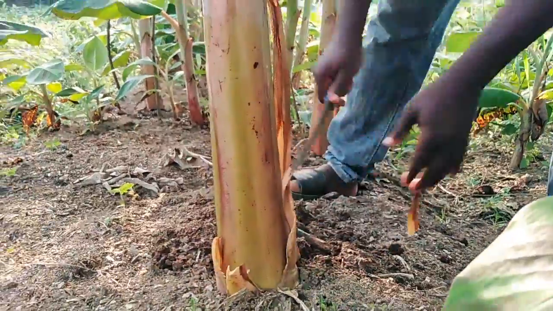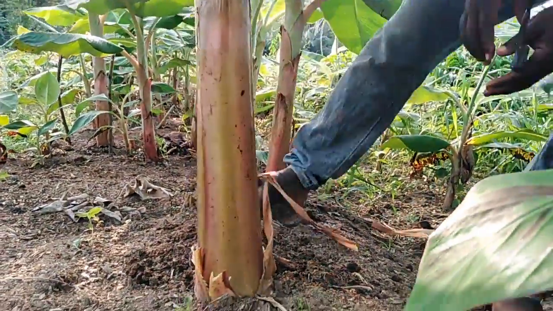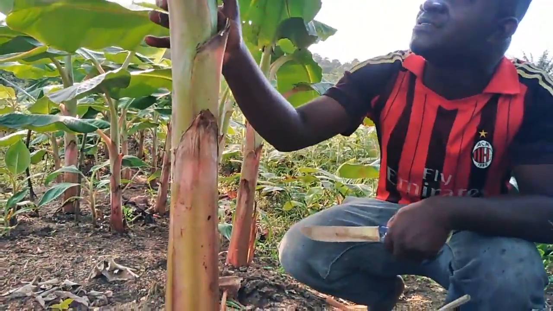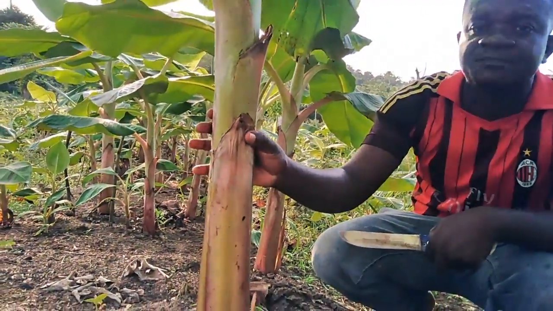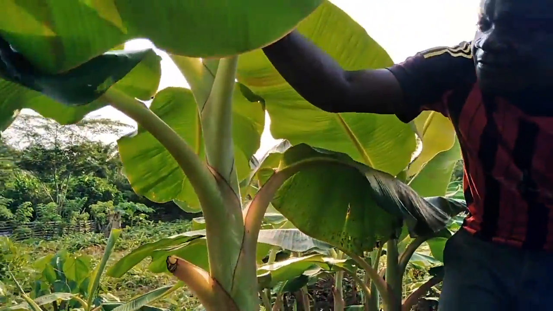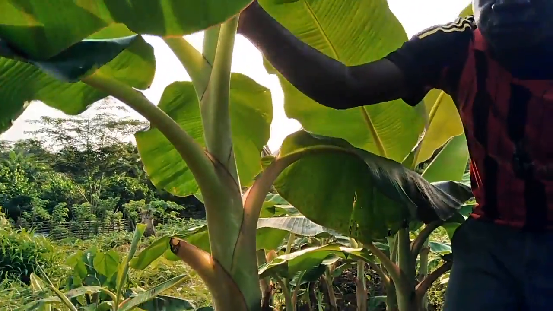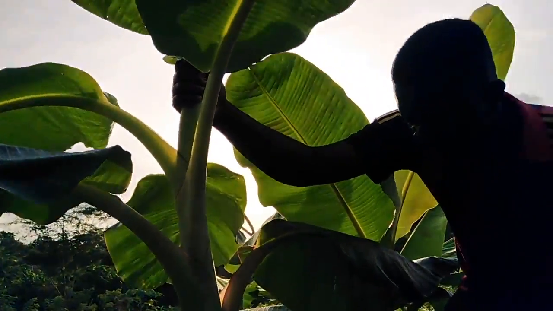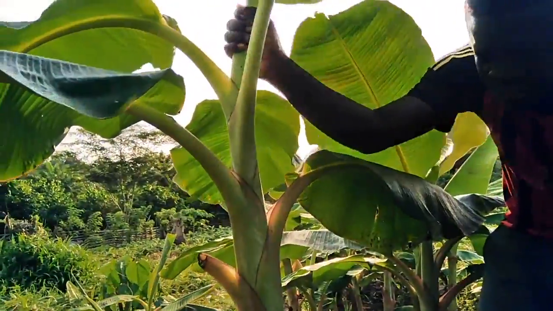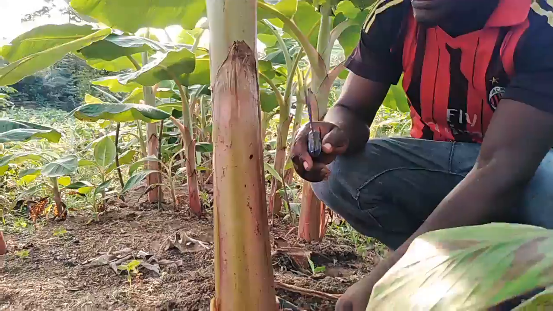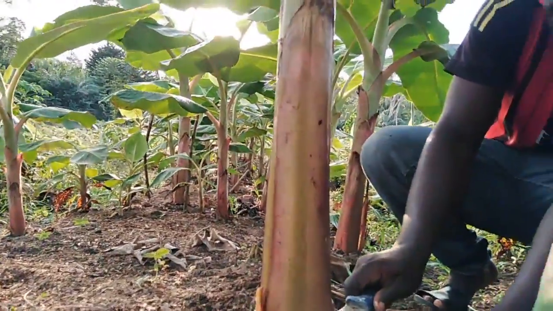Now, we told you earlier, this is the pseudostem. This is where the pseudostem is found. Inside the pseudostem, we have the apical meristem. The apical meristem matures to form the inner leaf. And this matures at maturity to become the stalk, which forms the fruit bunch. So we are going to dissect it for you to get a full understanding of the whole thing. So let's move.